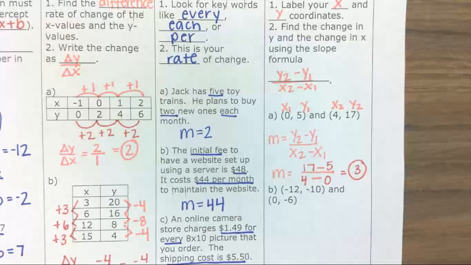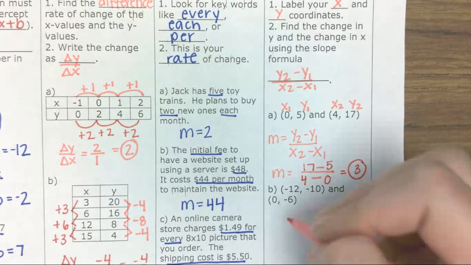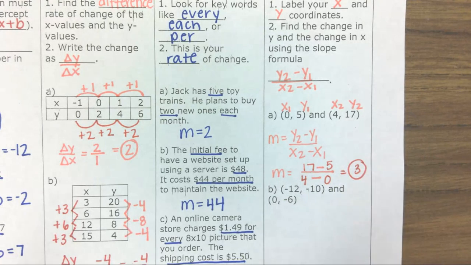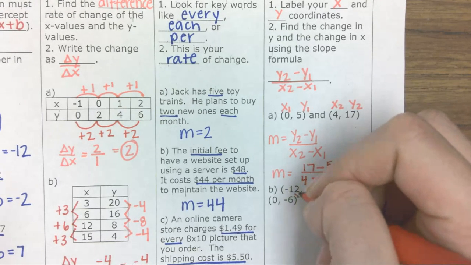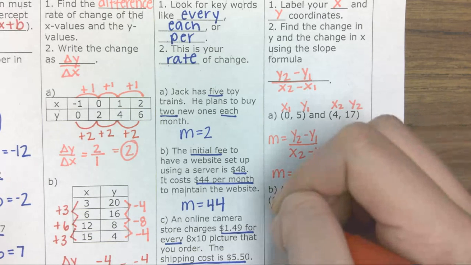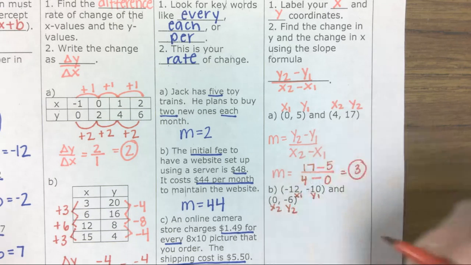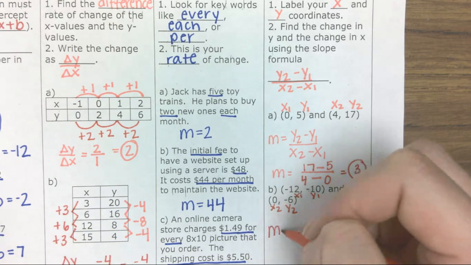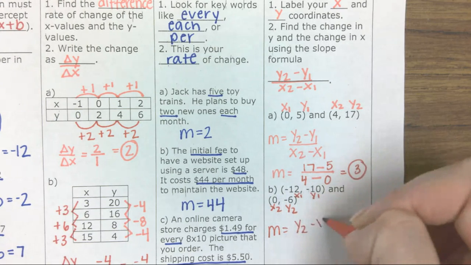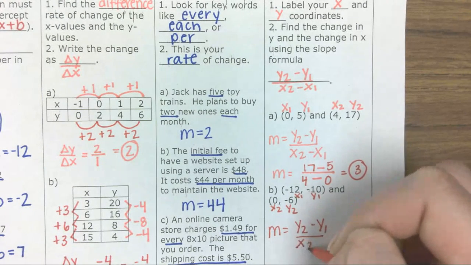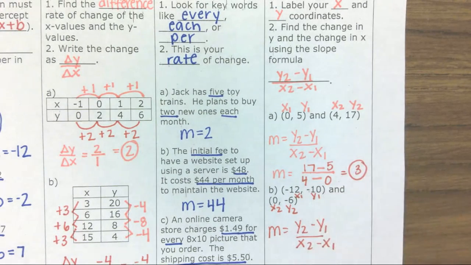Okay, and let's do B. So let's label them again. This one's a little harder to label because of where they're located. X1, Y1, X2, Y2. So I have Y2 minus Y1 over X2 minus X1. And I'm going to start plugging things in.